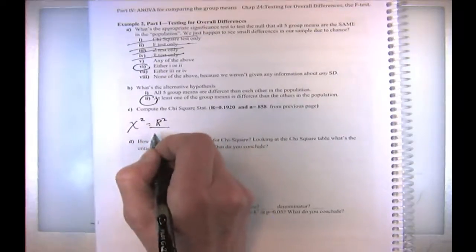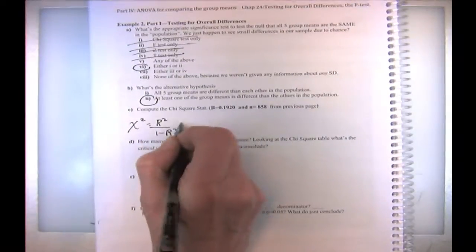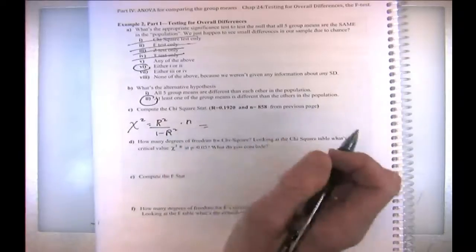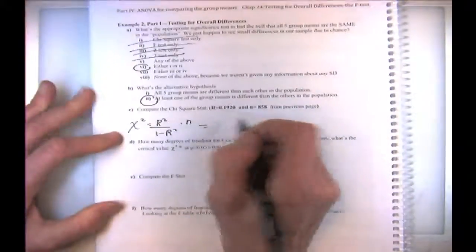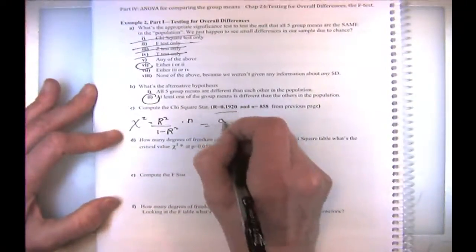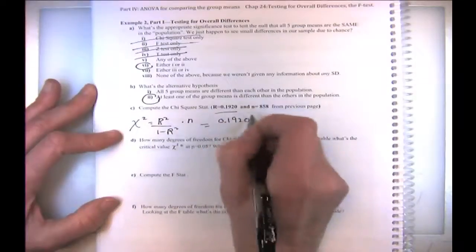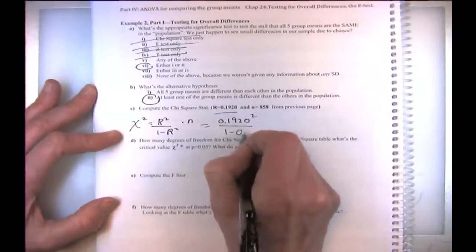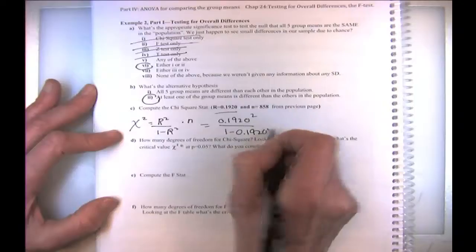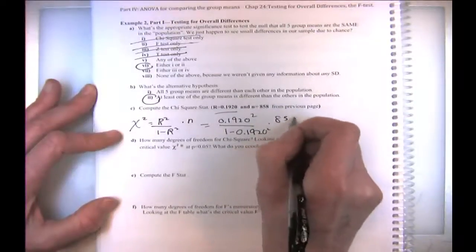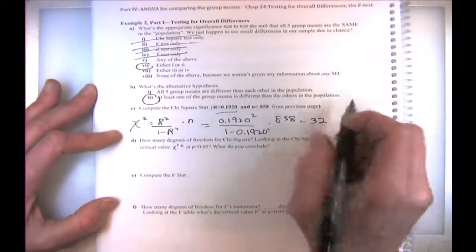This is very easy. You were given r, so you just square that over 1 minus it, and multiply by 858. And I got 32.84. That's a giant chi-squared.